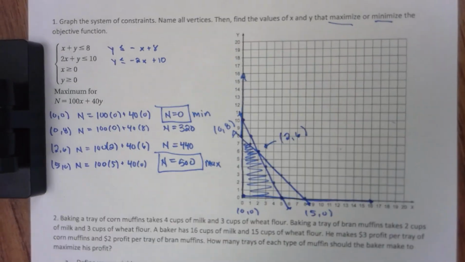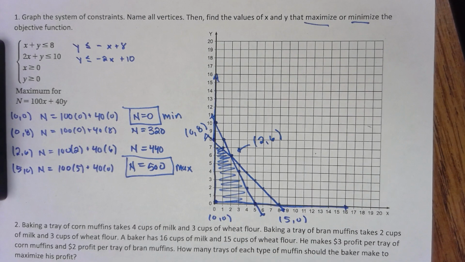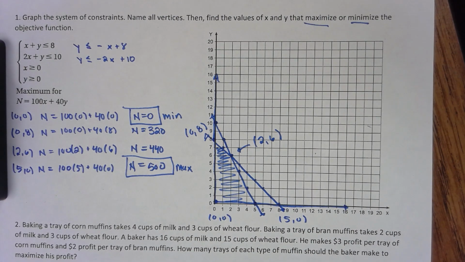So nothing too bad here. Again, getting your lines into a form where they're easily graphable is a good idea. So solving them for y, in both cases, that's pretty quick, just subtracting x and then subtracting 2x. And then, yeah, we find that those two lines intersect at (2, 6). So that's one of our vertices.